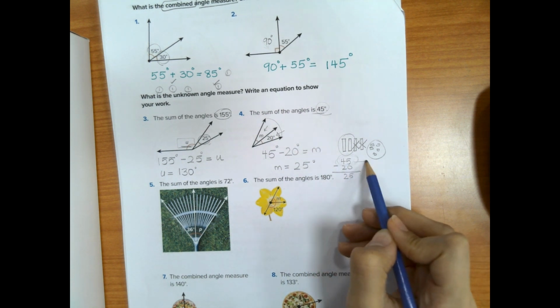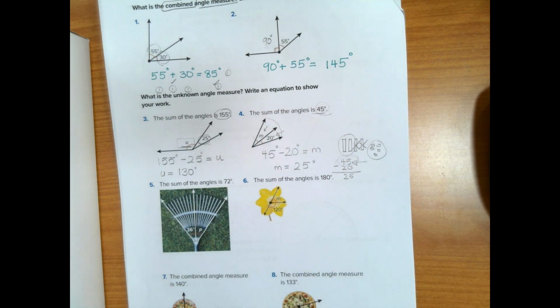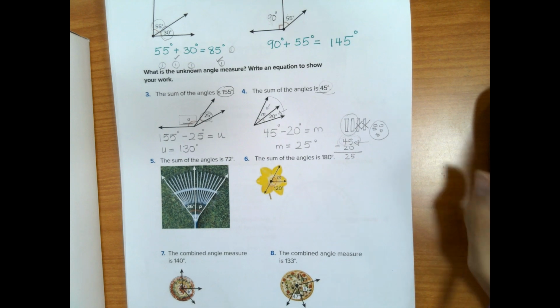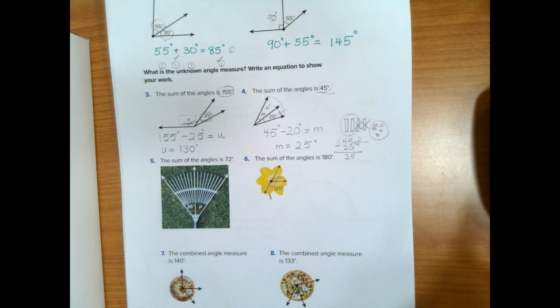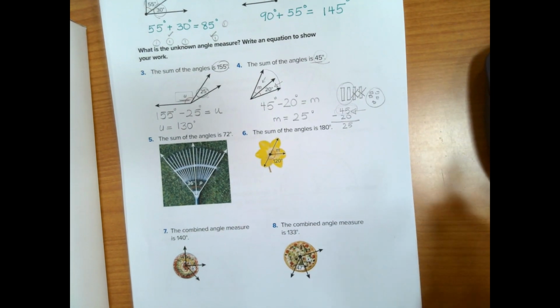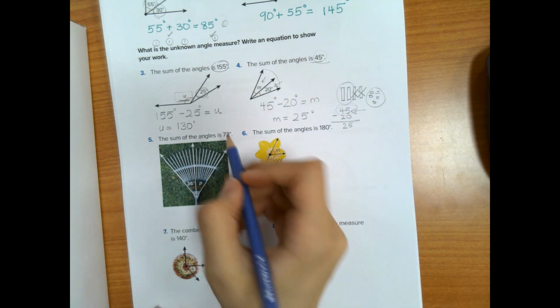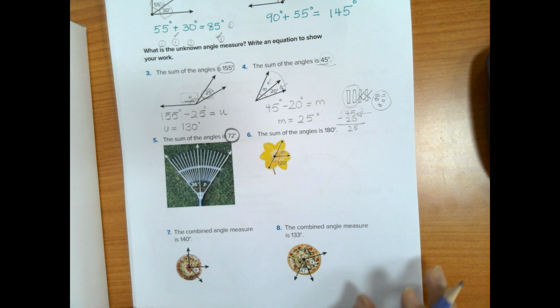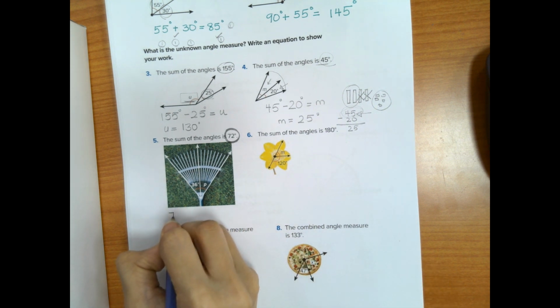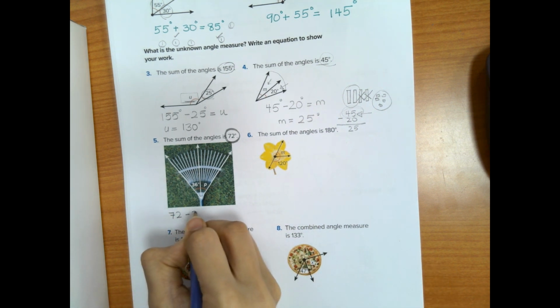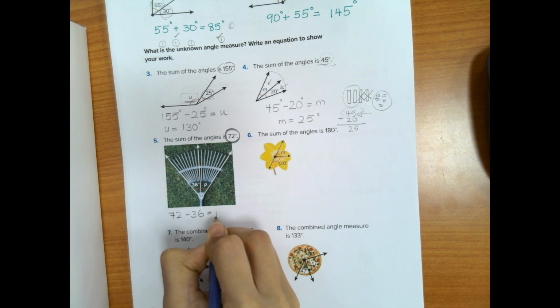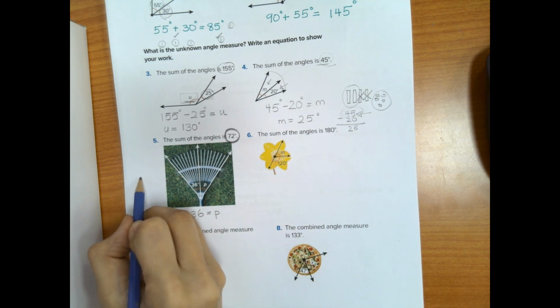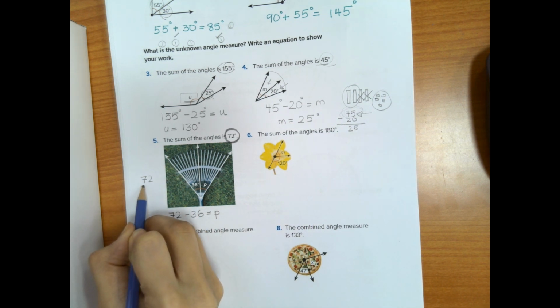We know that in subtraction the big number will go first. The big number always goes first. Question number 5, 6, 7 and 8 go around the same idea. You just need to read the question. What is the question telling me? 70, 72. Let's do 72 minus 36 equals P. What is 72 minus 36? It's fine, I can write it on the side.